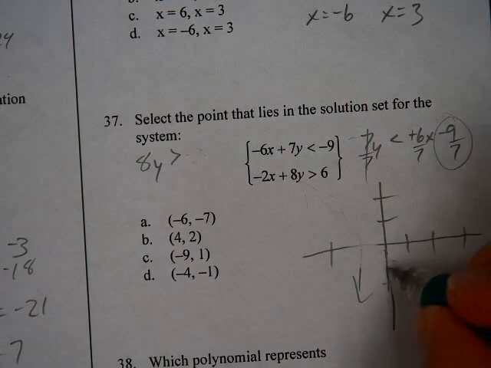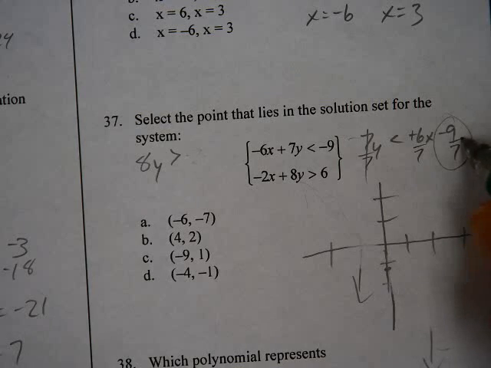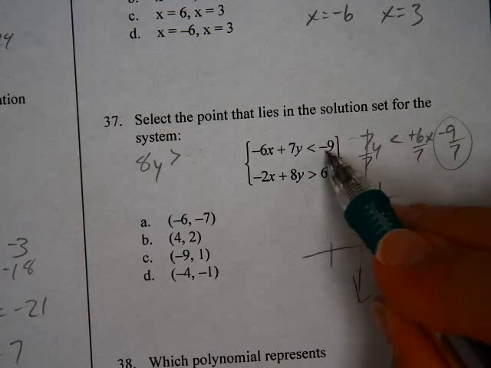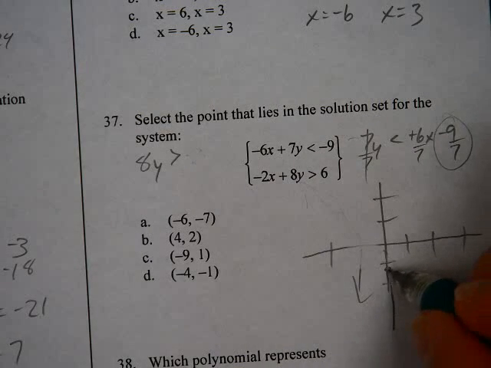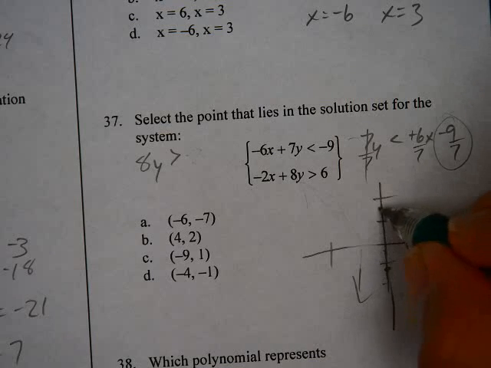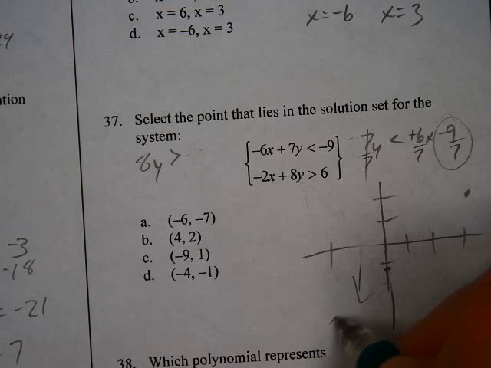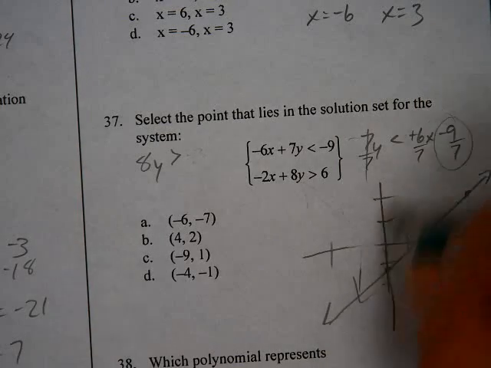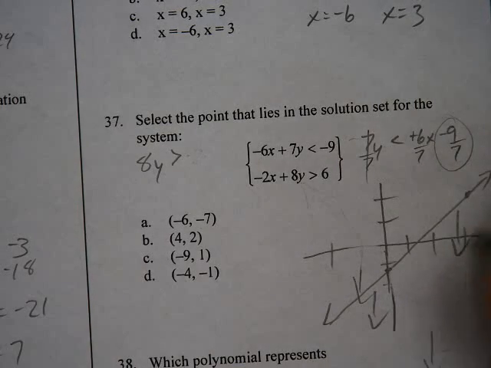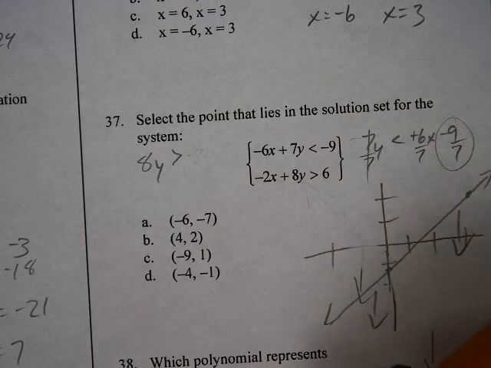My bad. So we still have the same y-intercept, but when I moved the 6x over, it should have become a positive 6x. So when I go up 6 and over 7, I'm going to go up 6 and over 7 that way. So it actually goes this direction. It still is shading downward, so I'll shade down below that and below that. So it's going to be in this zone here.